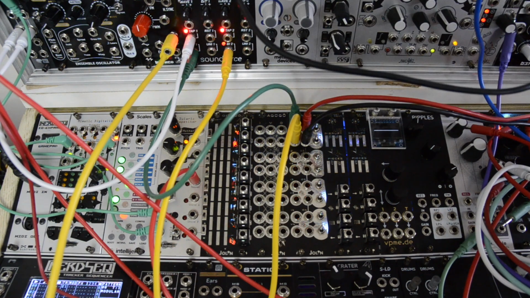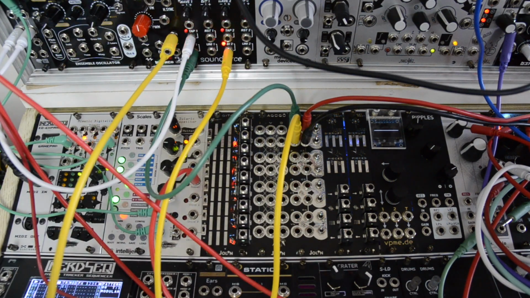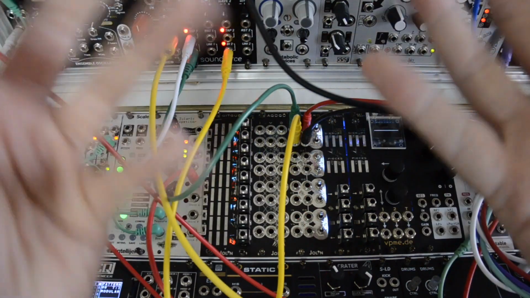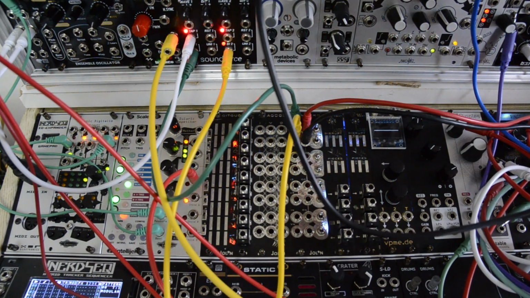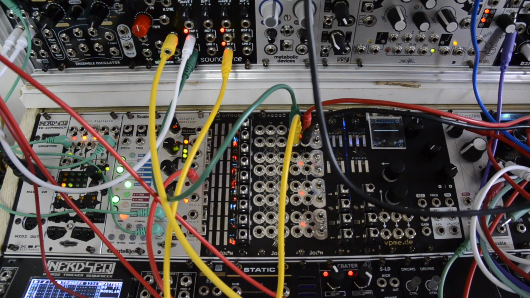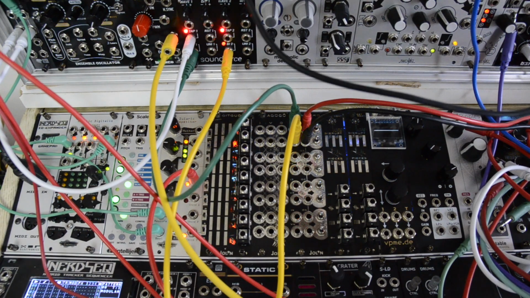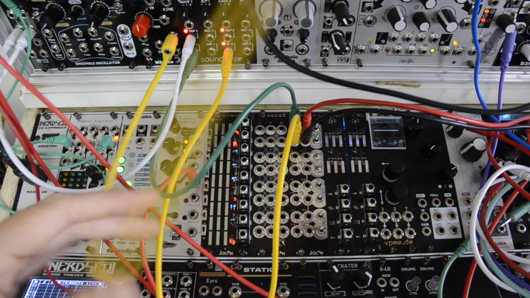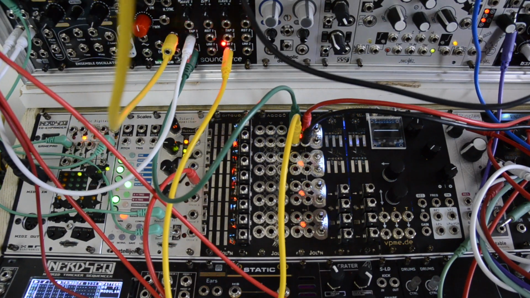So first I want to show you, well, I'm not going to show you because it's completely off screen, but we're listening to a sine wave coming from Generate 3, and I want to add two methods of modulation to this sine wave. The first is exponential frequency modulation coming from another sine wave, and the second one is some phase modulation coming from a sine wave from Even VCO right here, and that sounds like this.